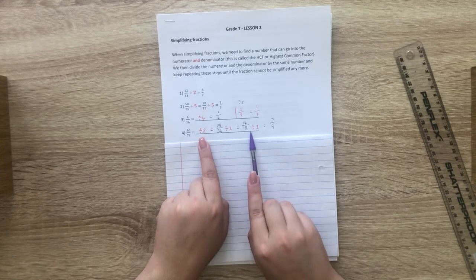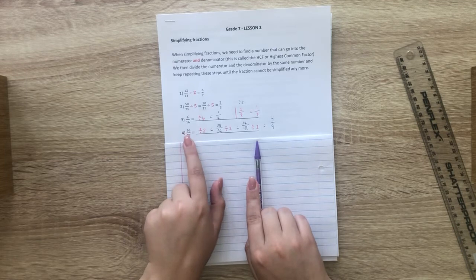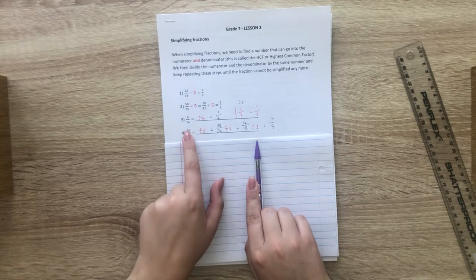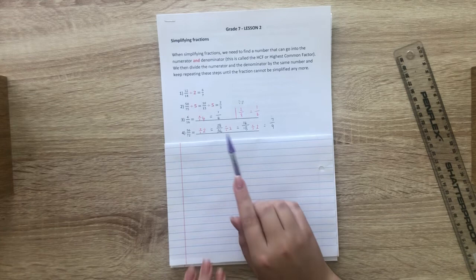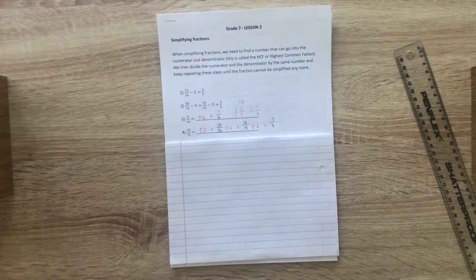So this we did in 3 steps, alright? You can do it in 1 step if we divided this by 8. 8 can go into both of those numbers, so you would have gone straight from there to the last step. Either way is correct, whether you want to do it in fewer steps or more steps. I don't mind as long as you get to the correct answer.